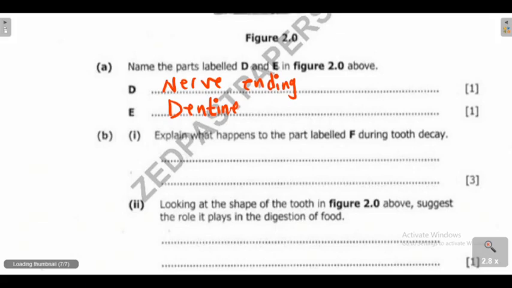Take note of the most important thing I've said. This enamel will be attacked by the bacteria, and those bacteria are found in the leftover food. These are the most important things. Hence they will produce the acids, and the acids will dissolve the calcium salts in the enamel, forming the cavities. So let us write our answer right here.